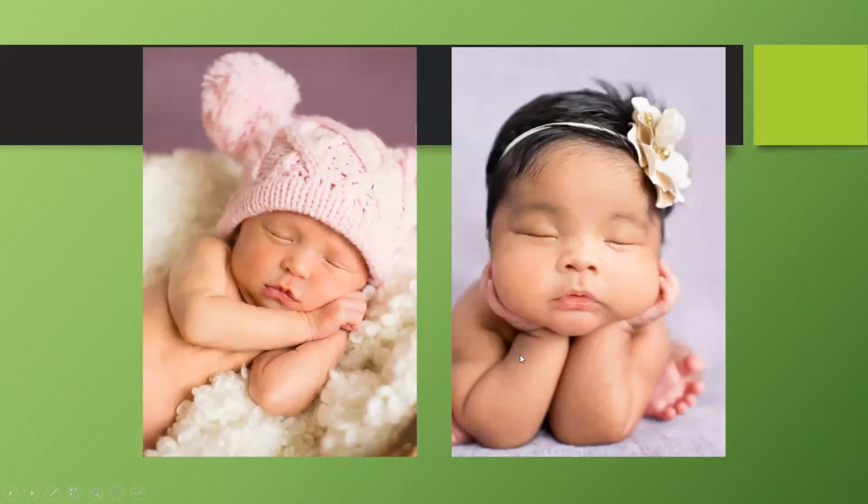And I can't leave you on that note. So I love sweet, sweet babies in cute hats. Here's a couple of pictures of them.